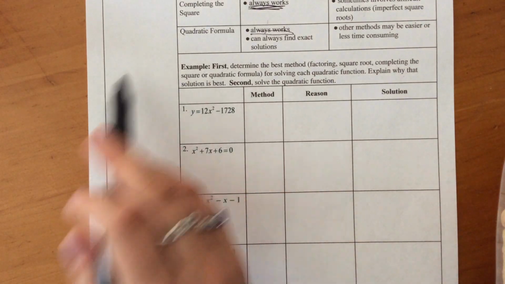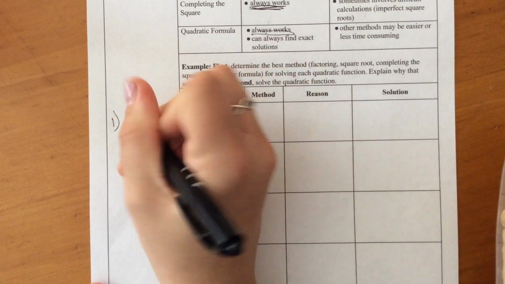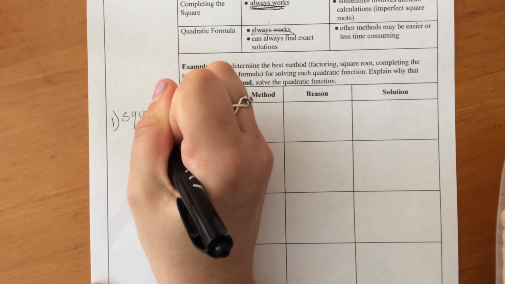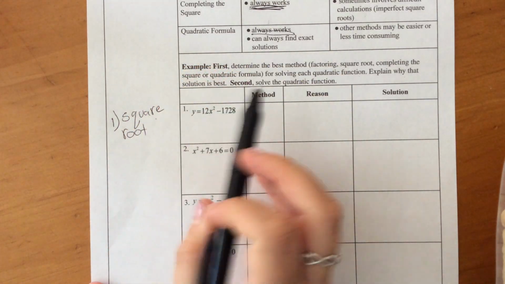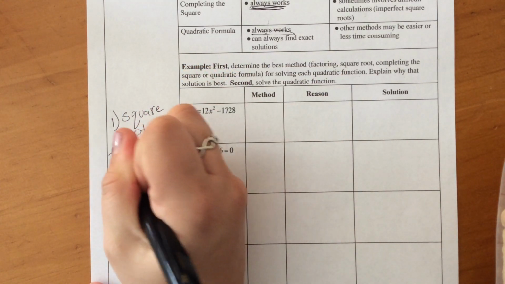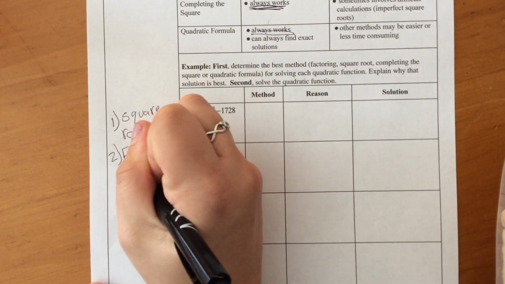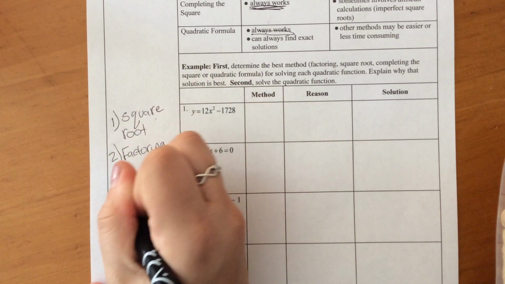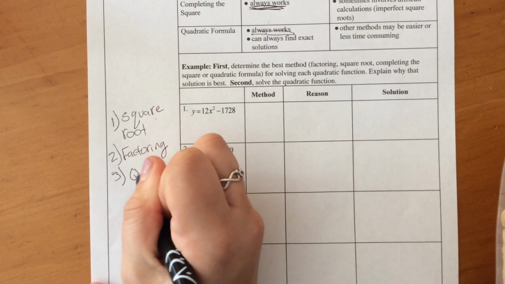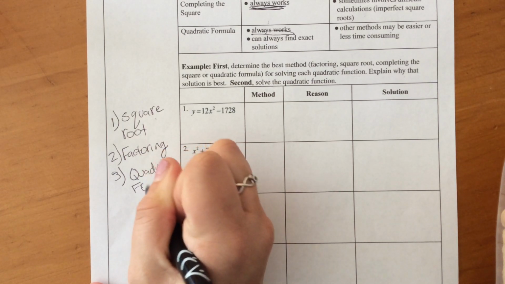So what I do over here, I'm going to make a little note. First, I would always check to see if I can use the square root. And then if I can't use the square root, the second one I would use is factoring. If I can't factor, I'm going to use the quadratic function or formula.